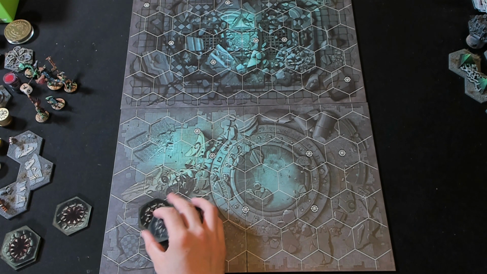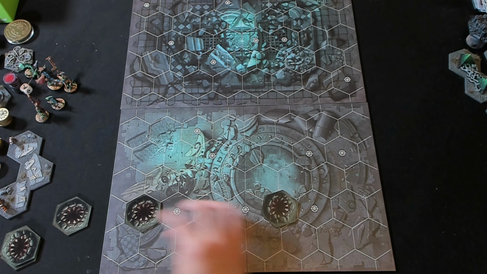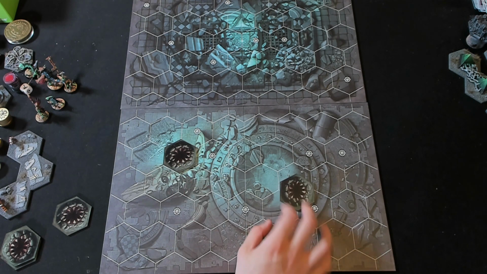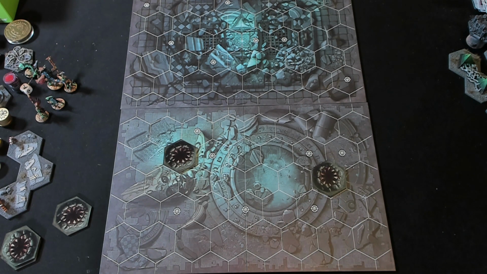So you have two choices as an aggro player. You can either place objectives at the back of the board, as far back from the opponent as possible, or you can place them more forwards, but that's in order to keep starting hexes safe from lethal hex placement.